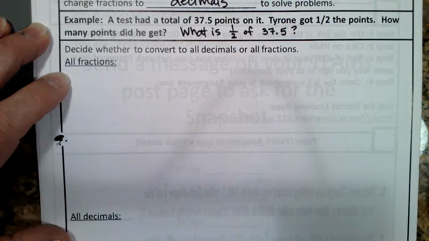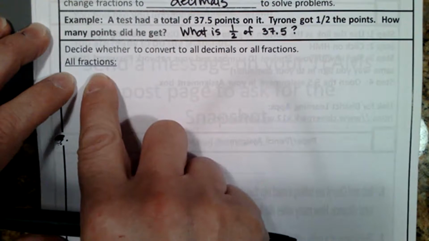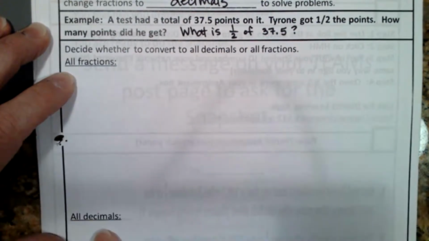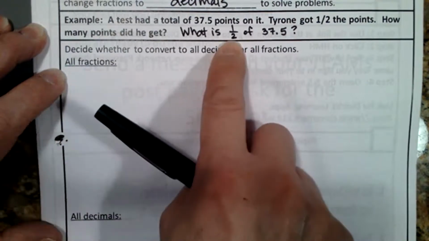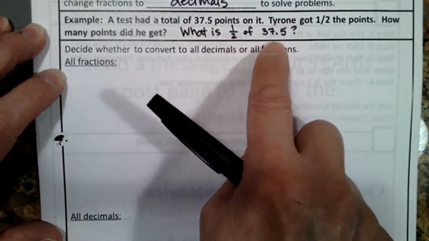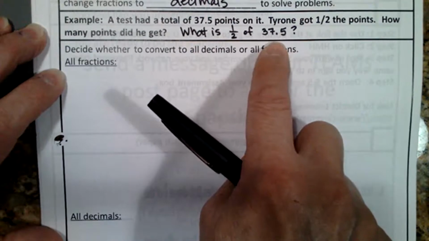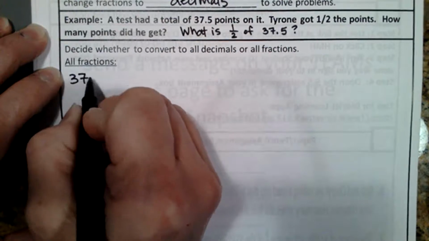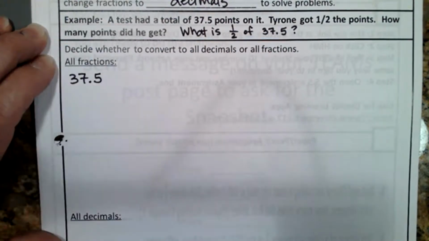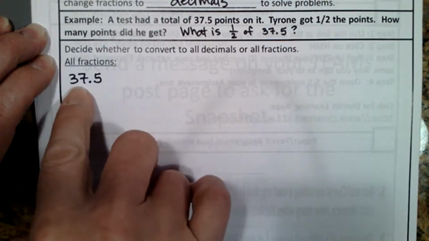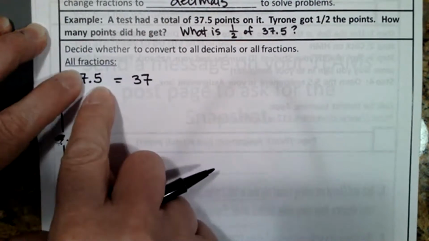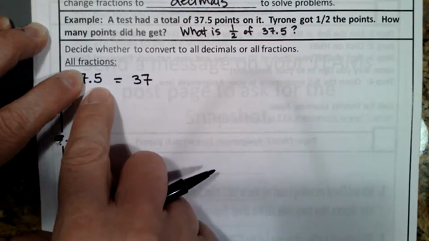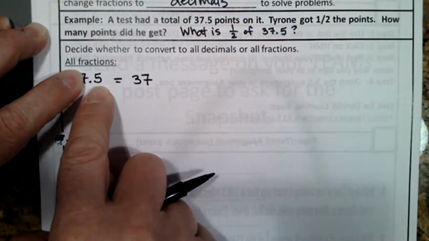For this example, I'm going to do both. First, I'm going to do all fractions and show you how to do that. Then I'm going to do the same problem again, only I'm going to do all decimals. Okay? So we're going to make all the numbers fractions. Well, 1/2 is already a fraction. We need to turn 37.5 into a fraction. So what is 37.5 as a fraction? Well, first of all, it's a mixed number because 37 is a whole number. So it's still going to be 37, right? The question is, what is the fraction? What is 0.5 or 5/10 as a fraction?